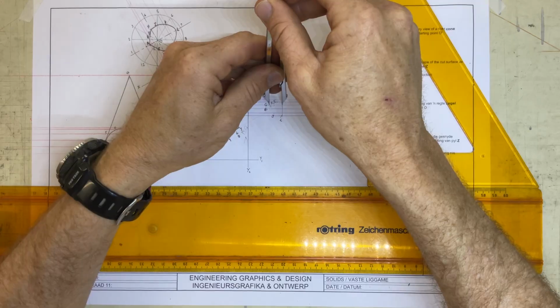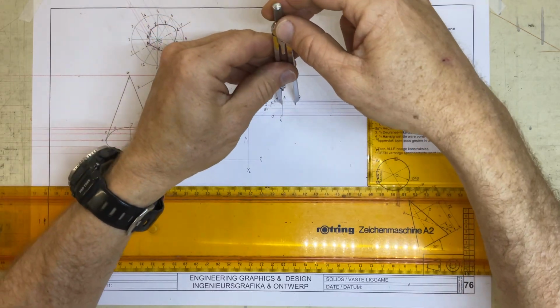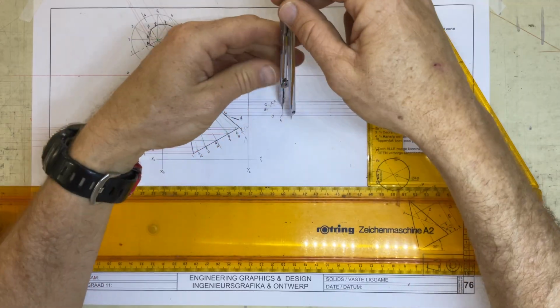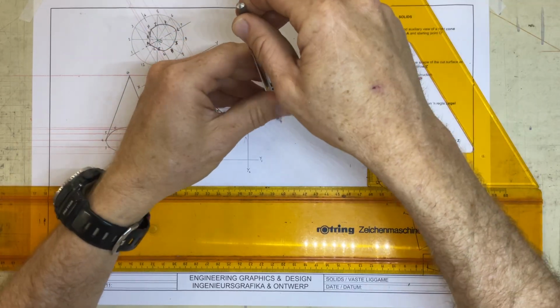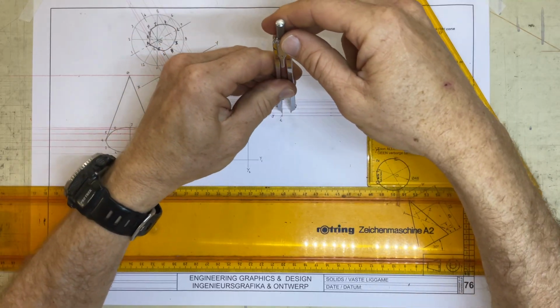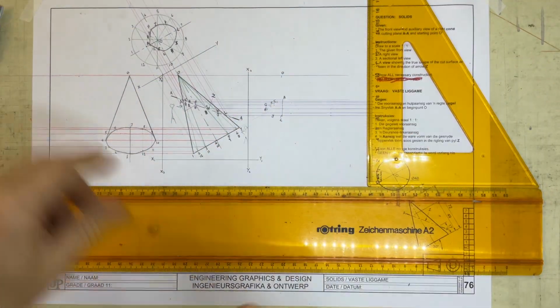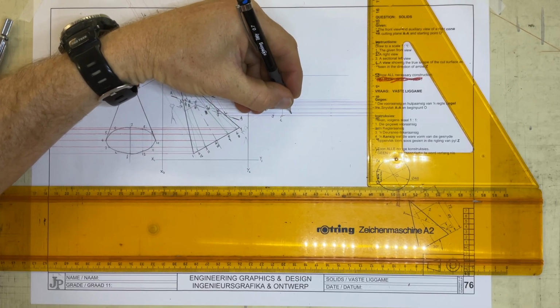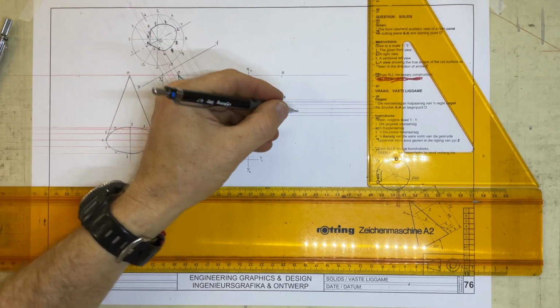G, pop that across over there. H, pop that across over there. J, pop that across over there. And L at the bottom. And I can now draw in the story coming around like this.